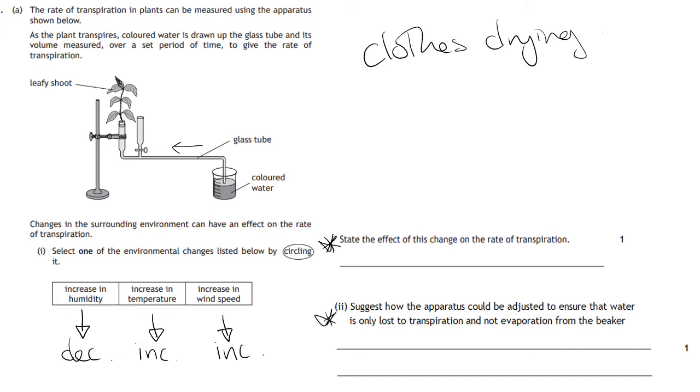So, suggest how the apparatus could be adjusted to ensure that water is only lost through transpiration. So look at this. I want to know that this water, so let me just change my colour of pen. I need to know that this water is just going up this little glass tube, right? And that none of it is like, look, evaporating out of here. So what would I do? Put in a layer of oil. If I put a layer of oil on the top, it's going to mean that no water can evaporate.